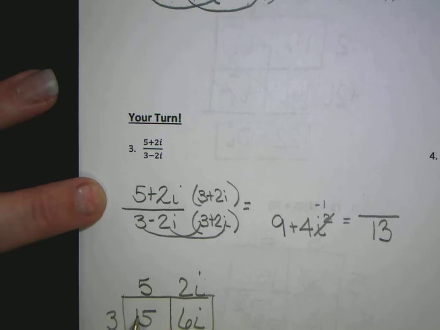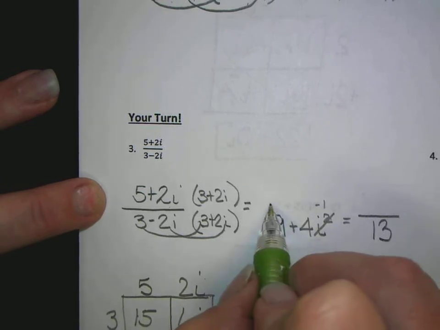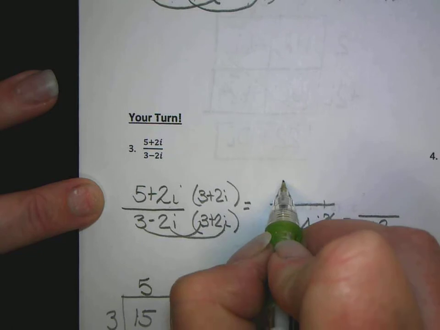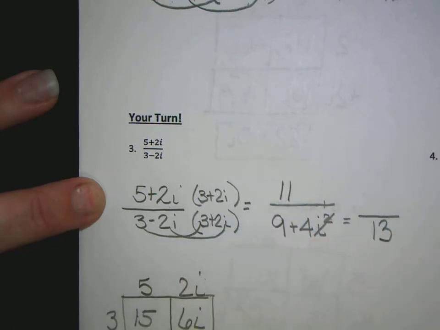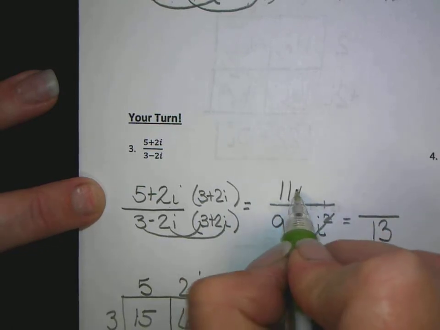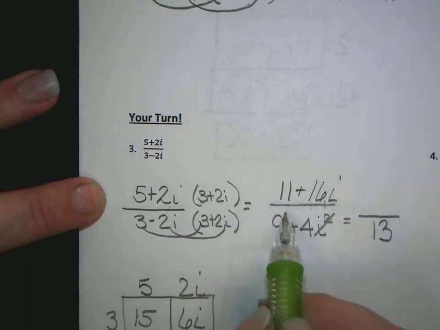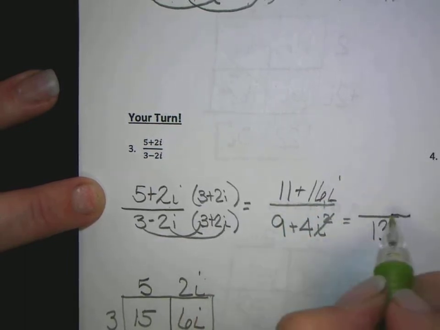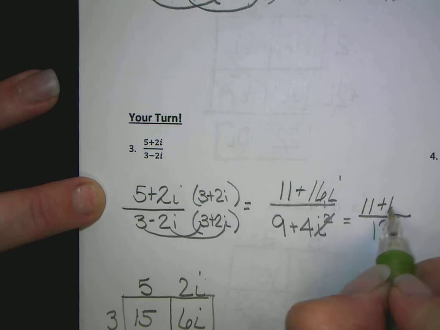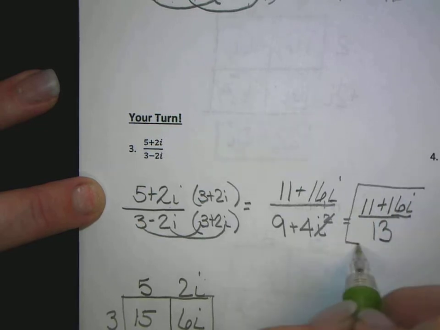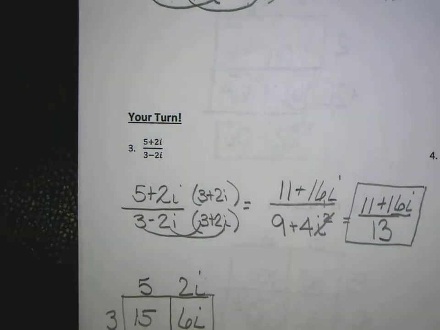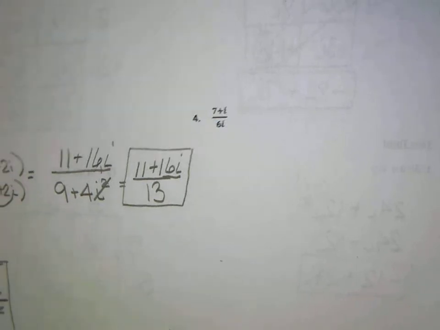So what do you have? You have 15 minus 4. So on the top, you have 15 minus 4, which would be 11. And then 6i and 10i is 16i. Now that's in the order that you need it, a plus bi. So 11 plus 16i is your final answer. If you got it, good job. All right, go to number 4. Hit pause when you're ready.